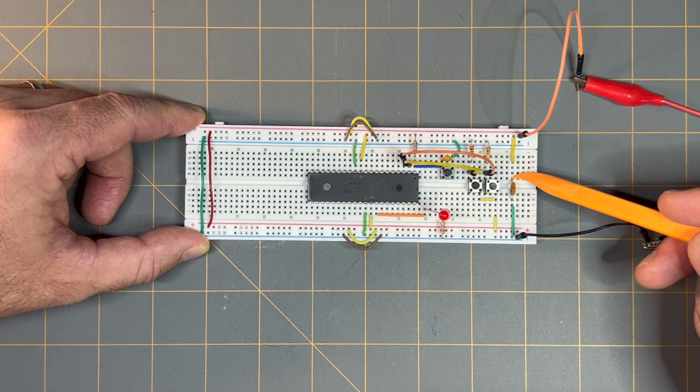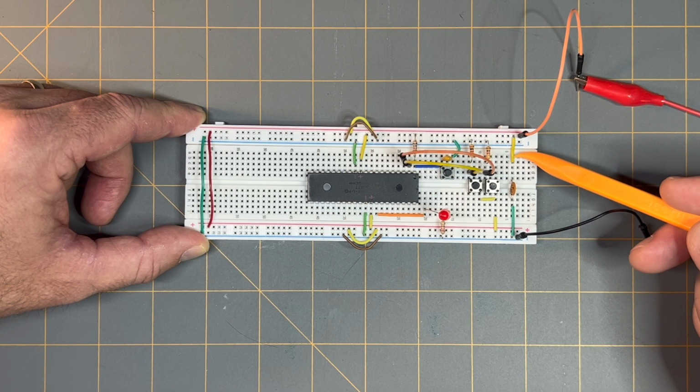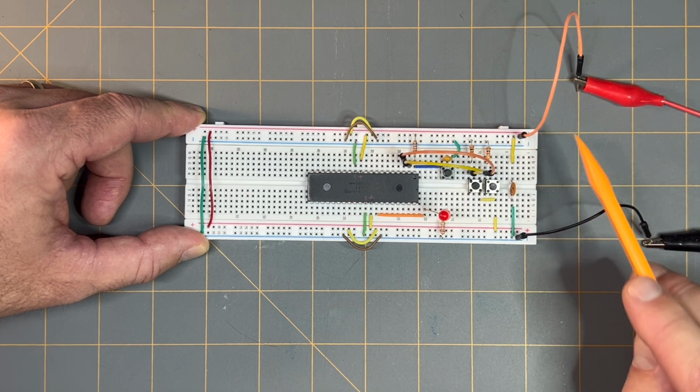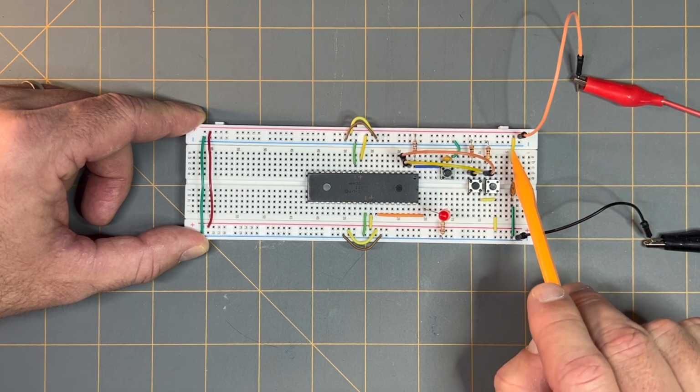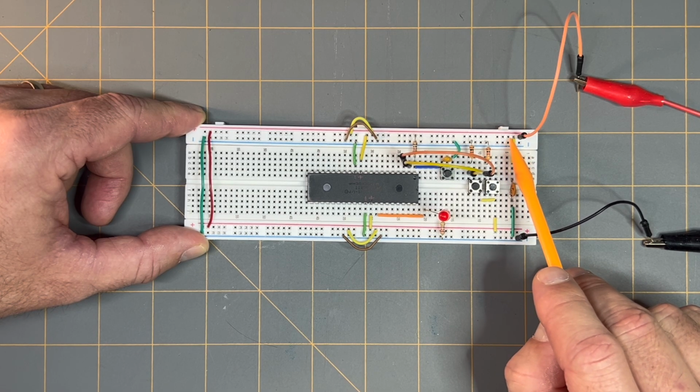And then to continue the connection from this leg of the capacitor, I put this yellow jumper wire in. One end of it is at point B4, and the other end is at a point adjacent to it in the positive power rail of this side of the breadboard.